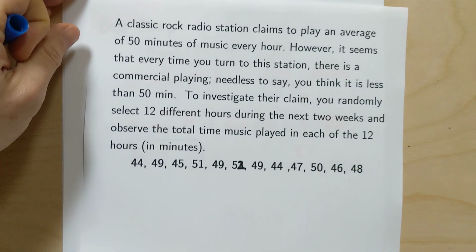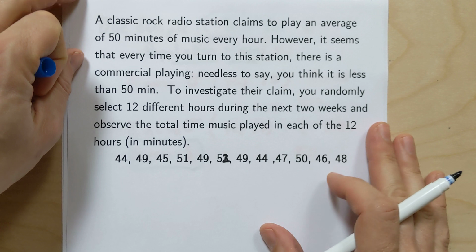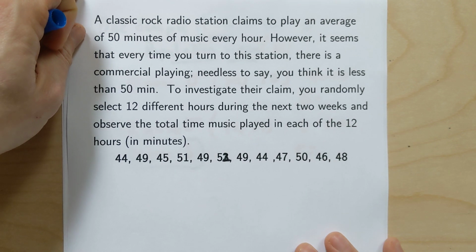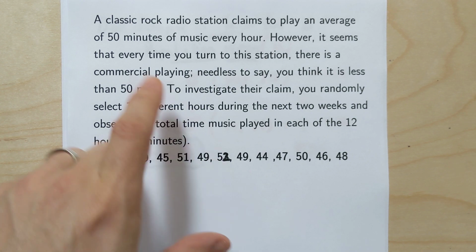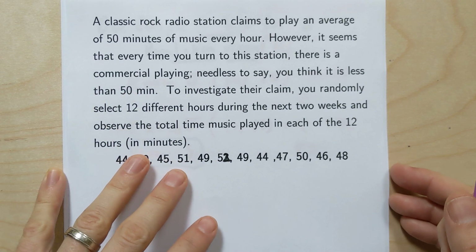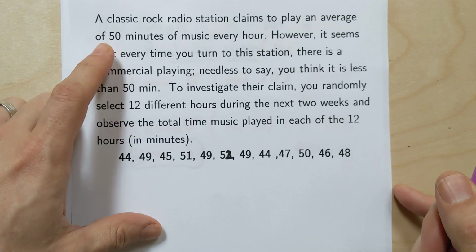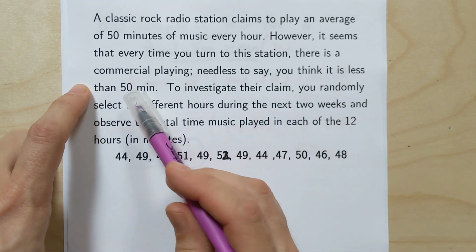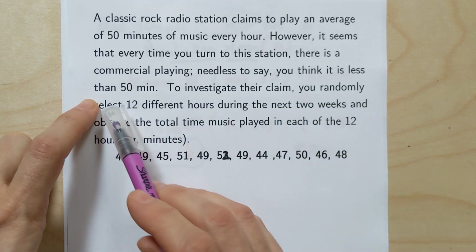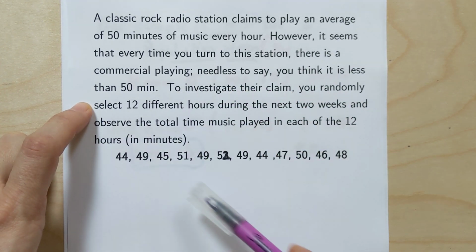So here we go. Here we've got a scenario where a classic rock radio station claims to play on average 50 minutes of music every hour. The other 10 minutes is like commercials and maybe talking and stuff. However, it seems that every time you turn to this station, there's a commercial playing. Needless to say, you think the amount of time you get music is less than 50 minutes.